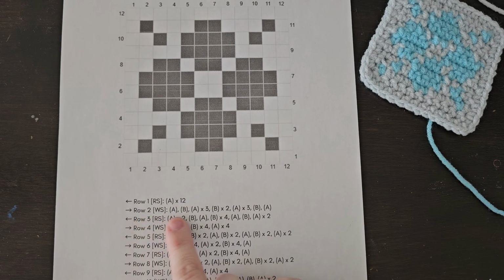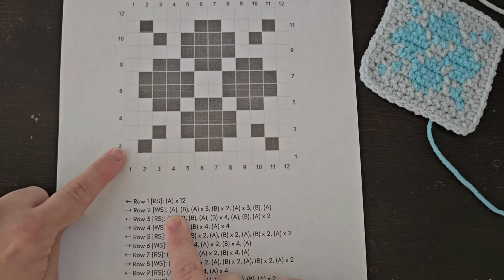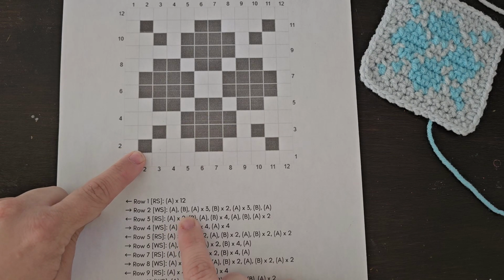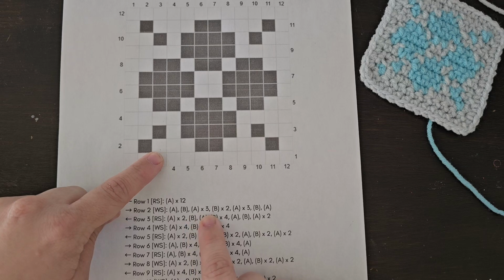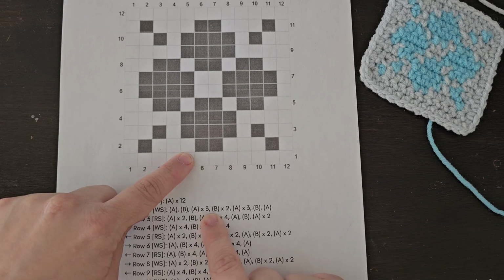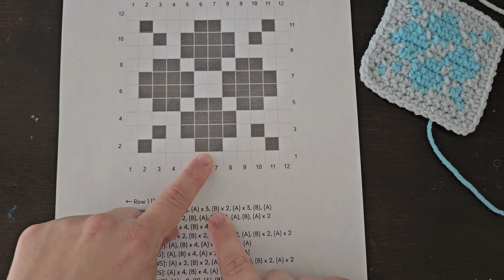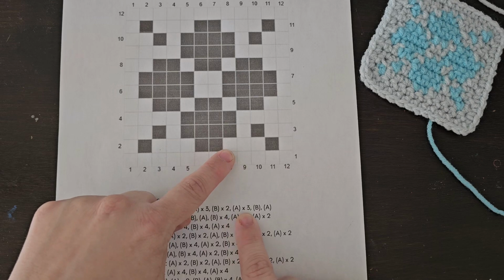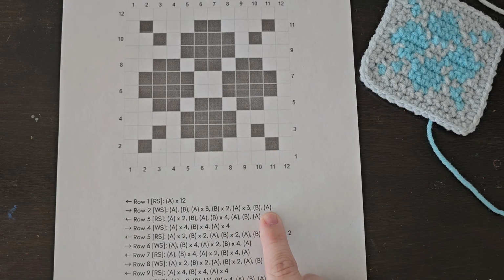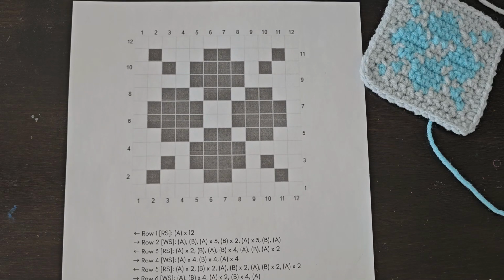And then row 2, we're going to have 1A, and then a B, and then A times 3, so 3 stitches of A. Sometimes it'll just say A3, and you'll know that's 3A. Sometimes it doesn't have the X. And then it'll be 2 stitches of B, 3A, B and A. And so you'll just follow it like that. Okay.